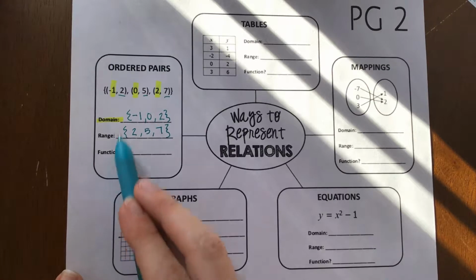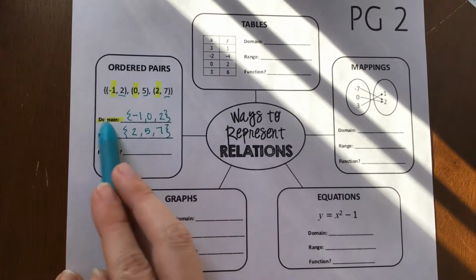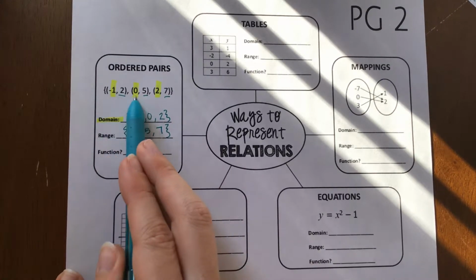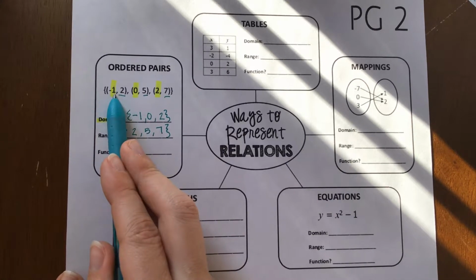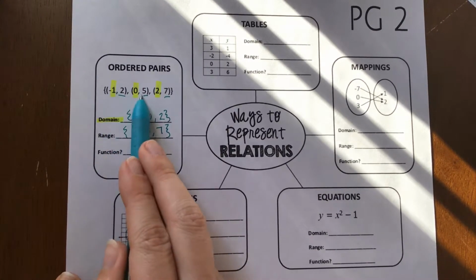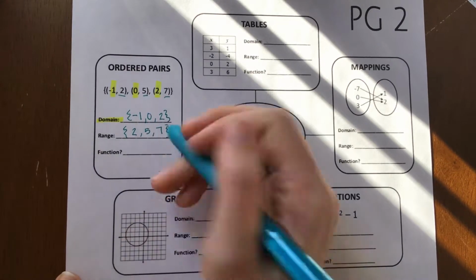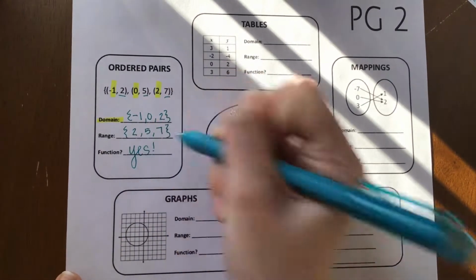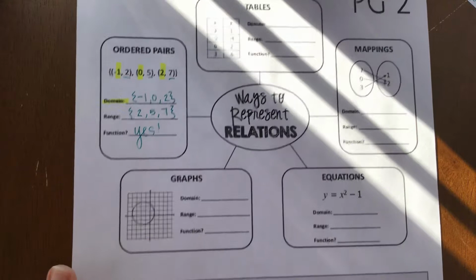To determine if this is a function or not, we only look at the domain and we look to see if there's any repeats, and because negative 1, 0, and 2, they're all on their own, neither of those repeats, then yes, this is going to be a function.